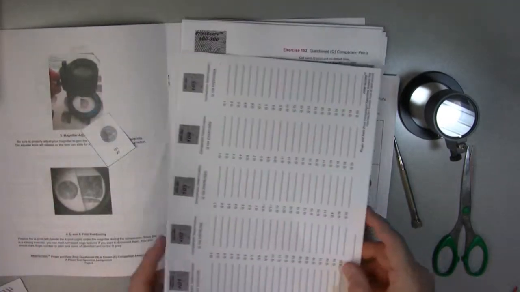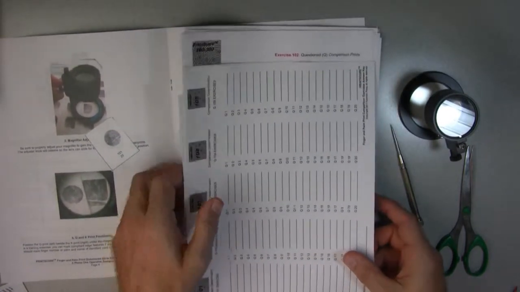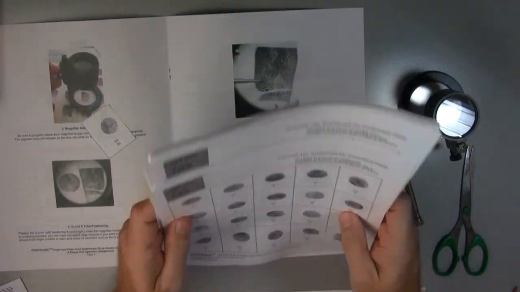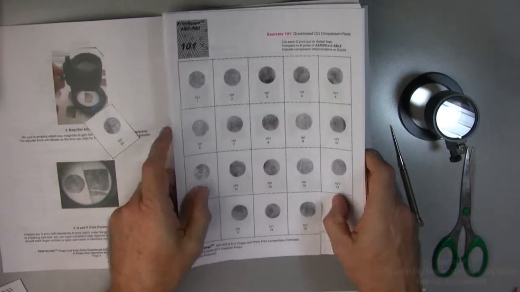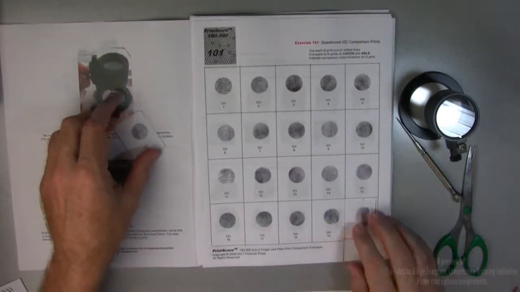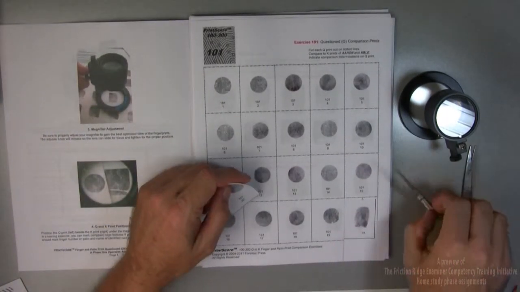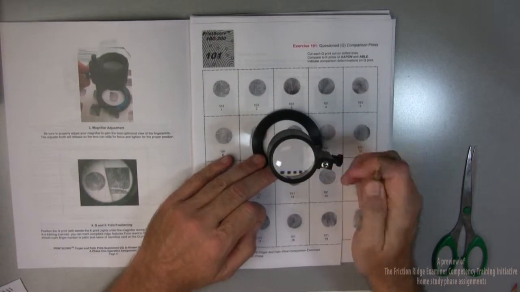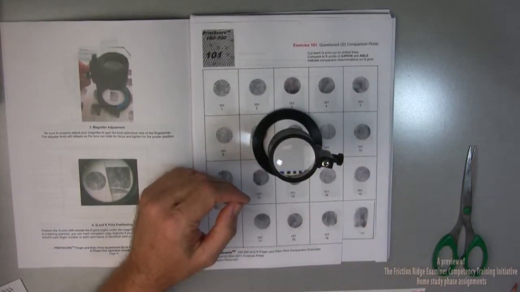Now, depending on your skill level, these will of course take varying amounts of time, and they're good introductory. They're all ground truth, so there are definite answers for each of these, and again, it will be required that you have a magnifier and a pointer to do this.